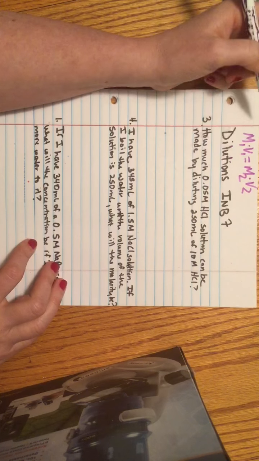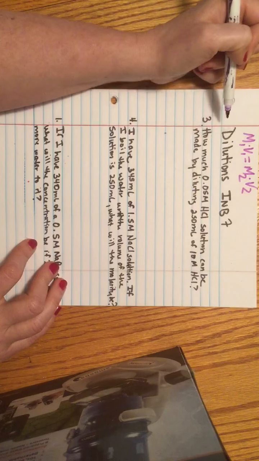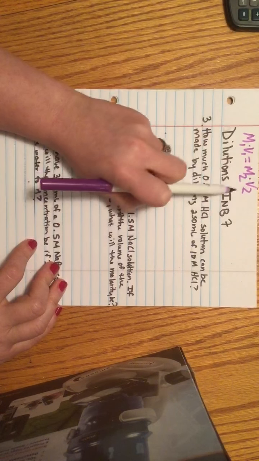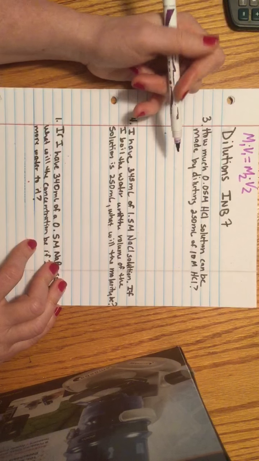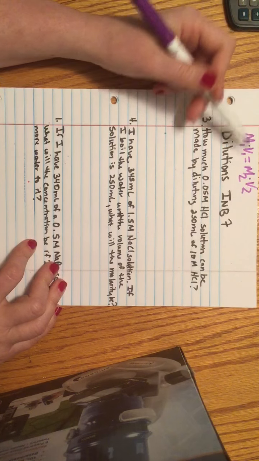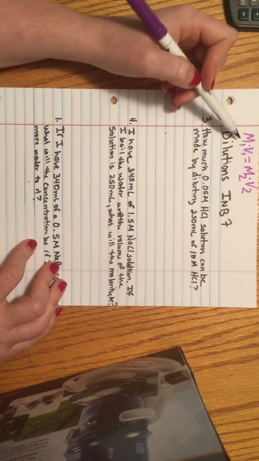And so the way that we use this equation is that we will be given three values, and then we are looking for the fourth variable. We'll circle the variable that we're wanting, and then we'll divide its partner over to the other side. All of this is based on the idea of molarity. And so let's kind of talk a little bit about molarity.